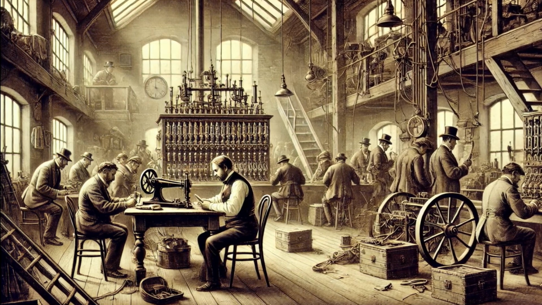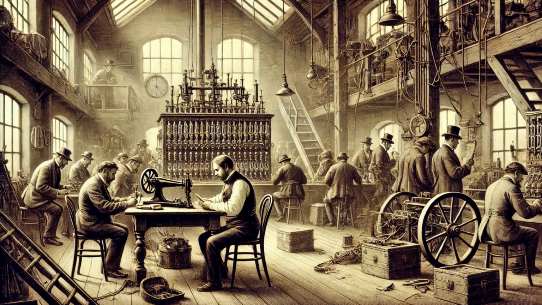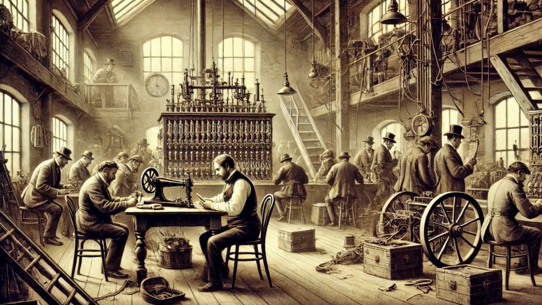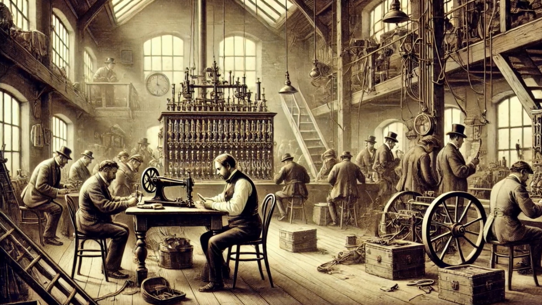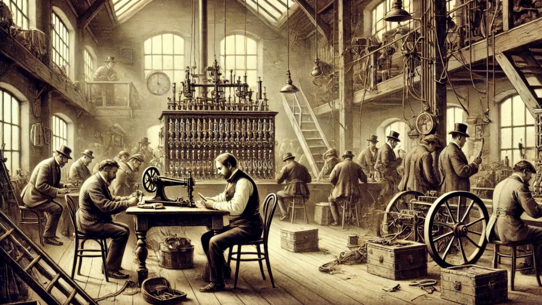The changes brought about by the Industrial Revolution had profound effects on almost every aspect of daily life and laid the foundation for the modern world.